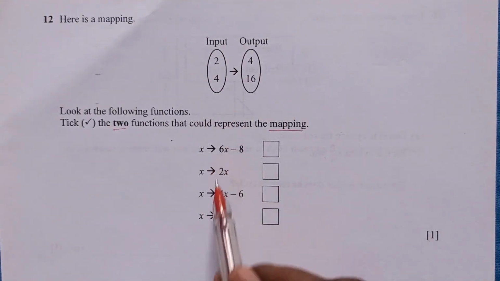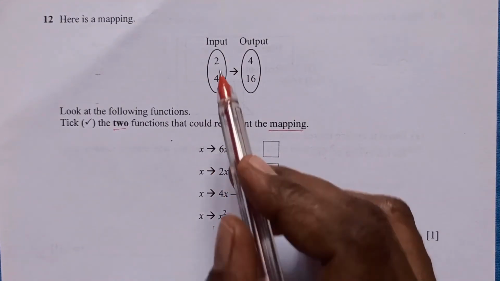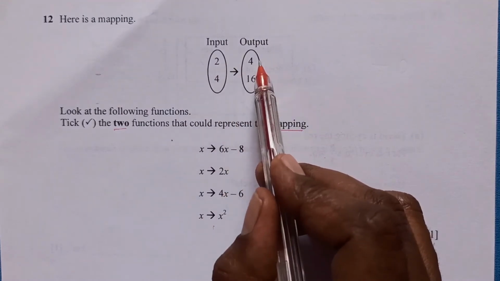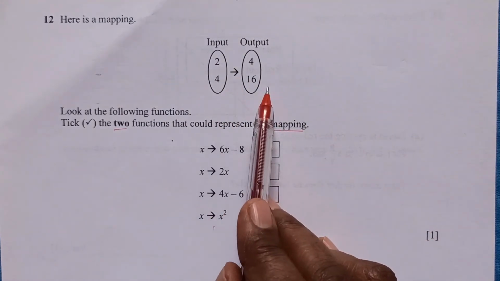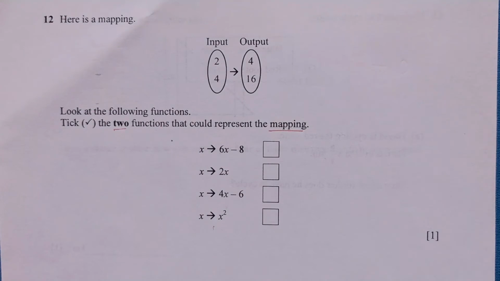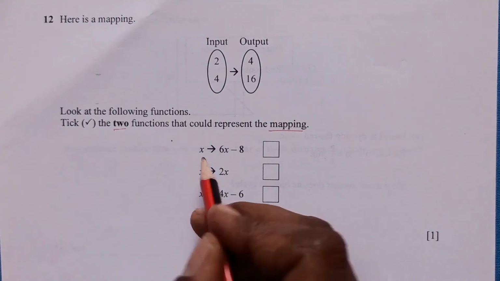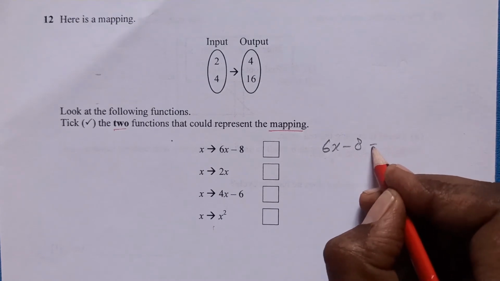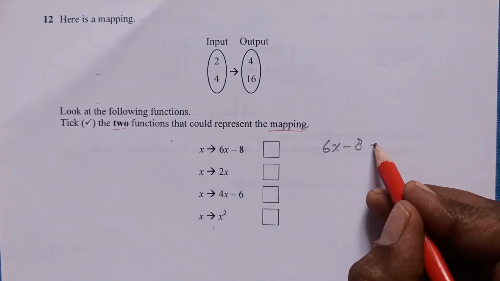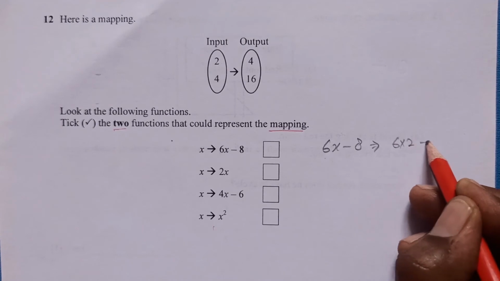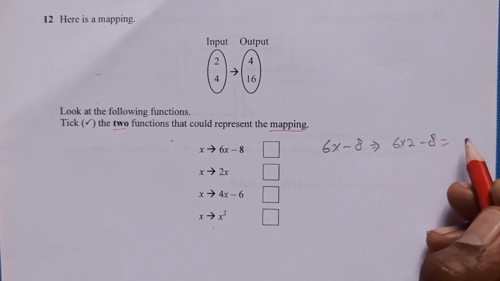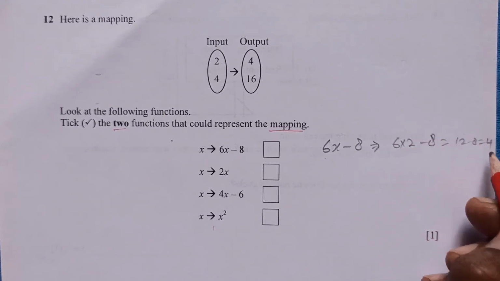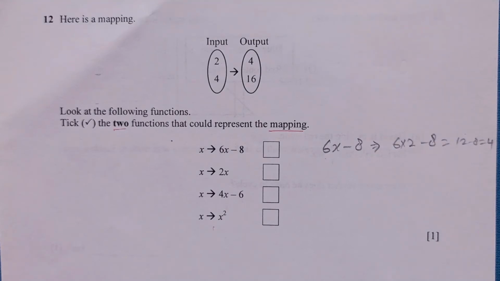So we have these mapping functions here. From 2 you're getting value 4. From 4 you're getting value 16. So let's see one by one. The first one we have 6x minus 8. If x is 2, 6 times 2 is 12 minus 8, which is 4. So yes, this is the mapping.